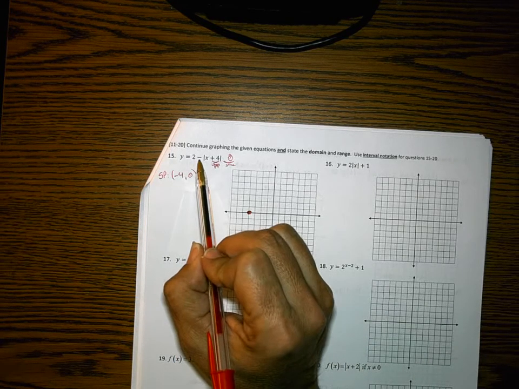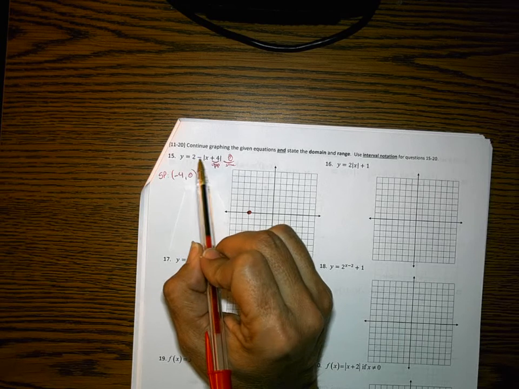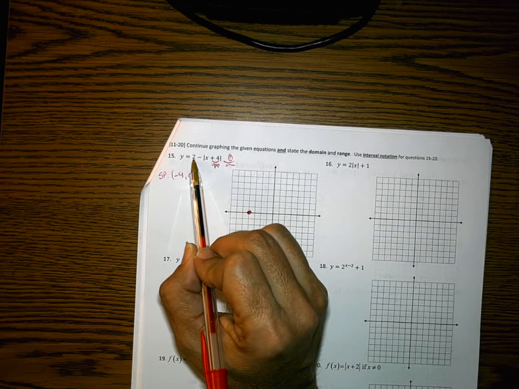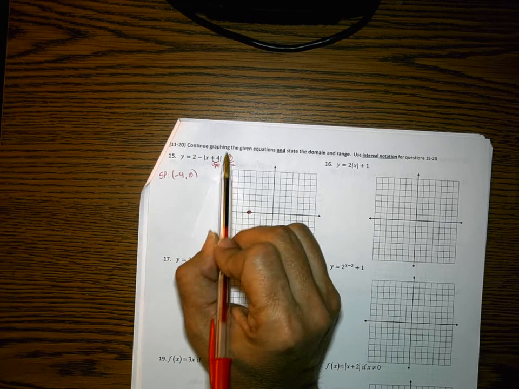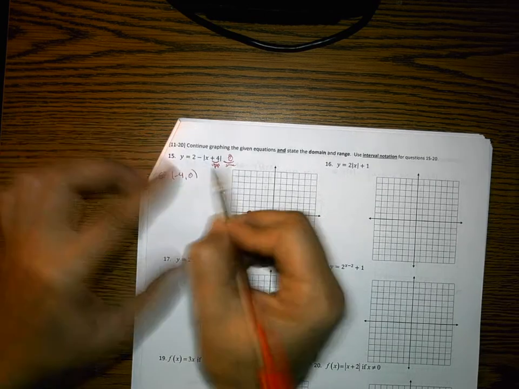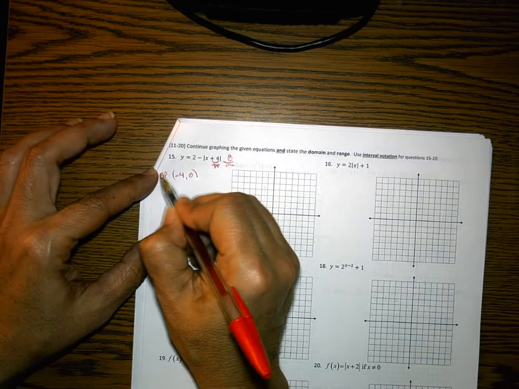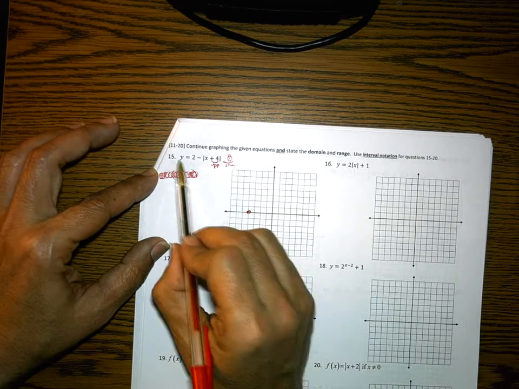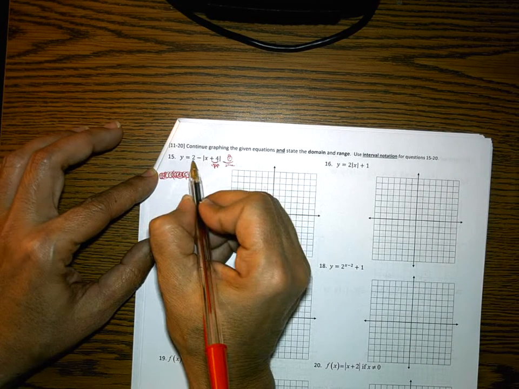There's a 2 minus my absolute value. This 2 is my K value. My K value should not be in the front. My K value should be in the back. So I'm going to rewrite it. I'm going to admit I made a big mistake here already without looking at my function. So my 2 should be in the back here.